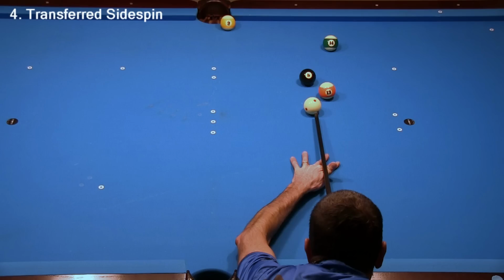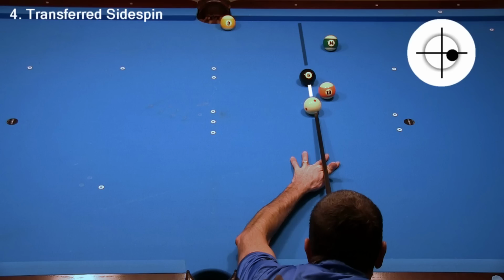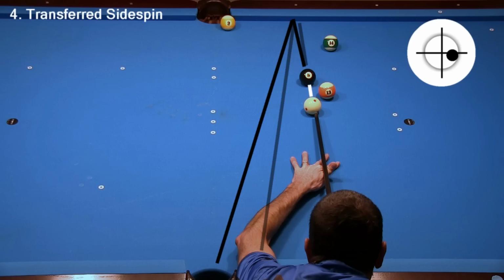Sometimes you can use throw and spin transfer to your benefit. Here, I can use it to pocket a bank that doesn't look possible. The 13 prevents me from cutting the 8 any. But with right spin, the object ball will throw to the left slightly, and the imparted left spin on the object ball will allow the rebound to go more to the left for the win.